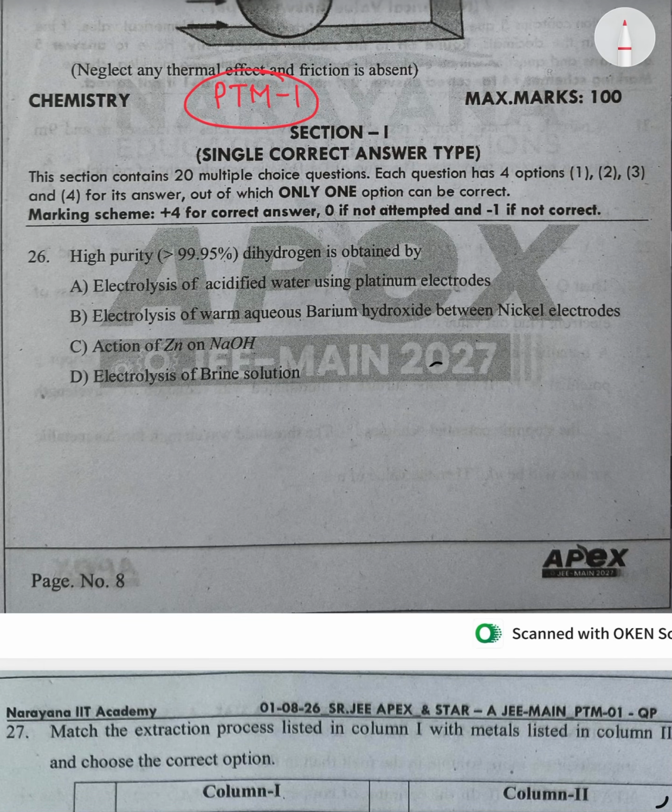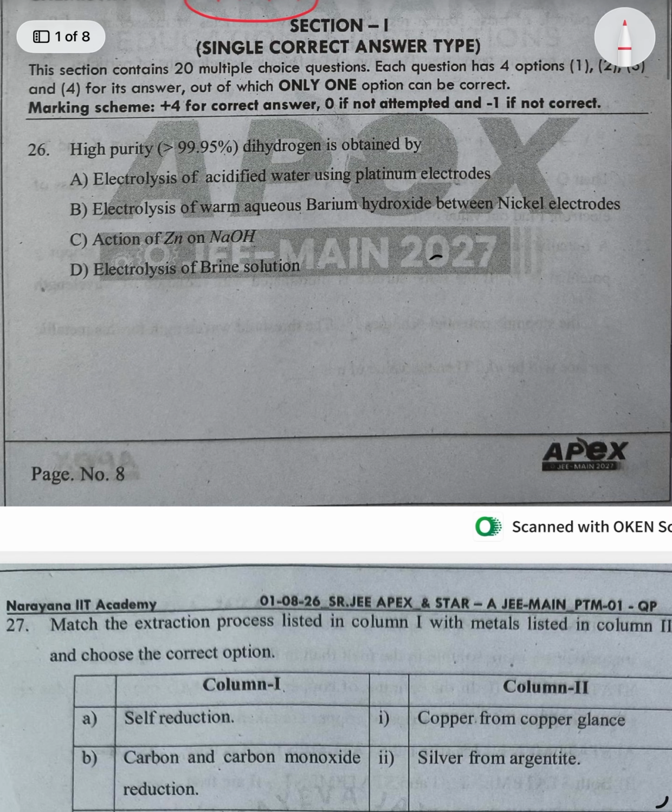PTM-1 question paper discussion. Question number 26. High purity, that is greater than 99.95 percentage dihydrogen, is obtained by electrolysis of warm aqueous barium hydroxide between nickel electrodes. B is the correct option.